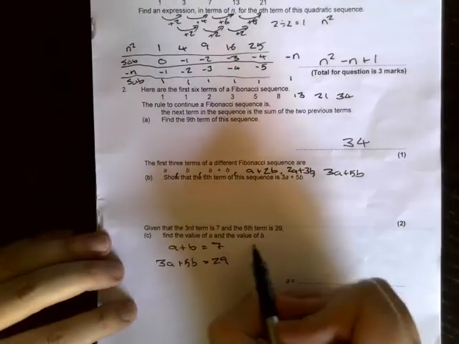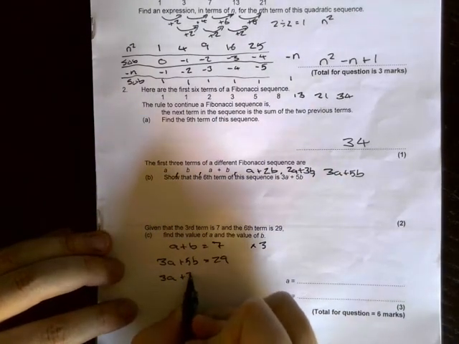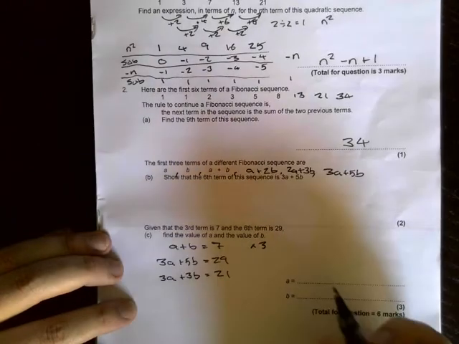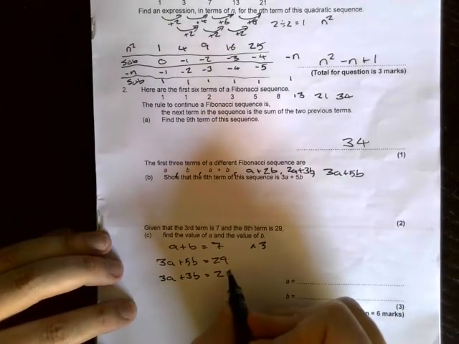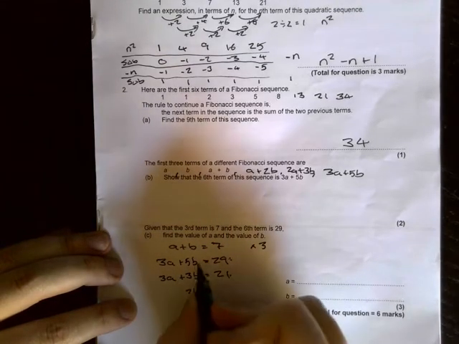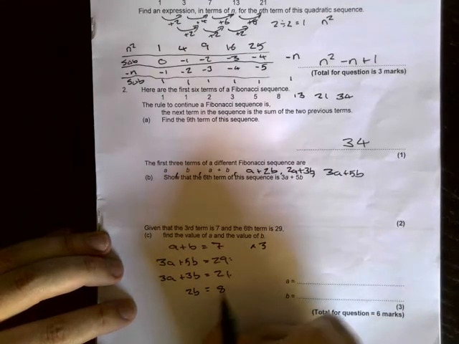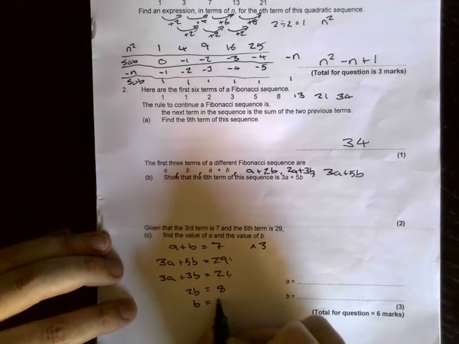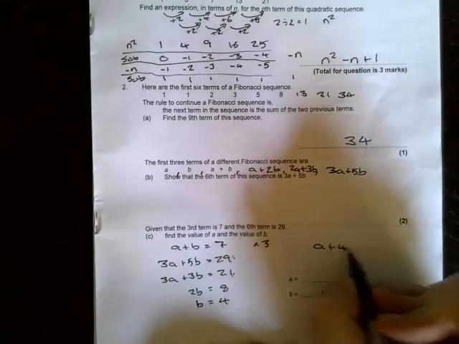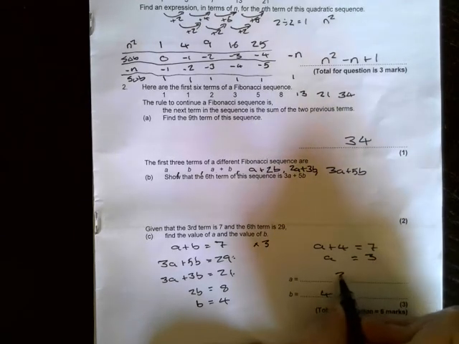Now we've got simultaneous equations to solve, so I'm going to times this by 3 so that we get 3A plus 3B equals 21, and then I'm going to subtract this one from this one. 3A take away 3A is nothing, 5B take away 3B is 2B, 29 take away 21 is 8, so 2B equals 8, so B equals 4. Now that we know that B equals 4, we know that A plus 4 is going to equal 7, so A equals 3.